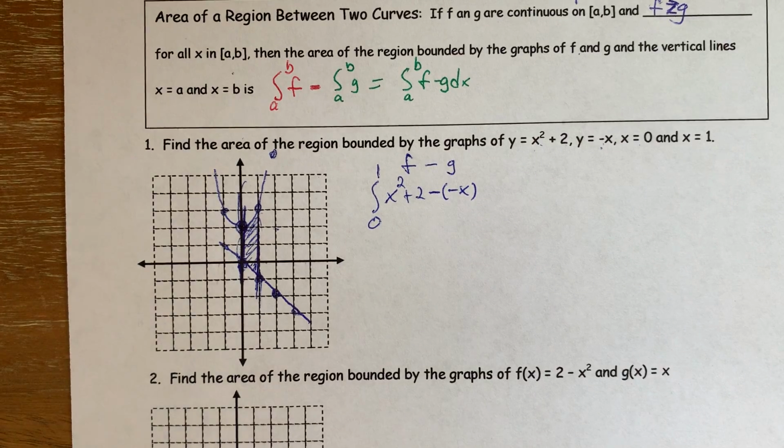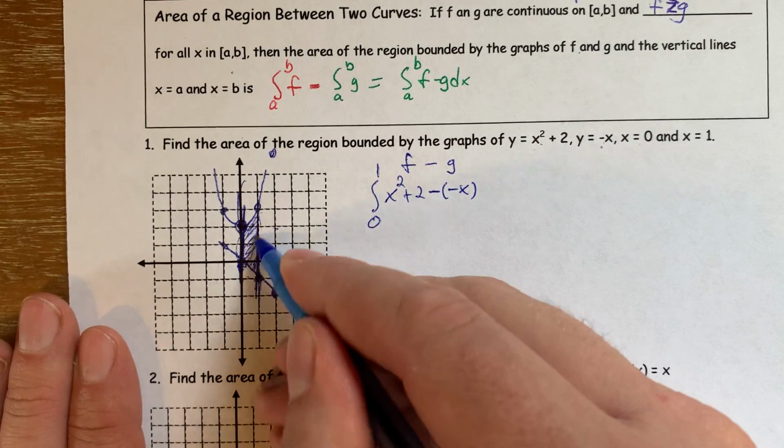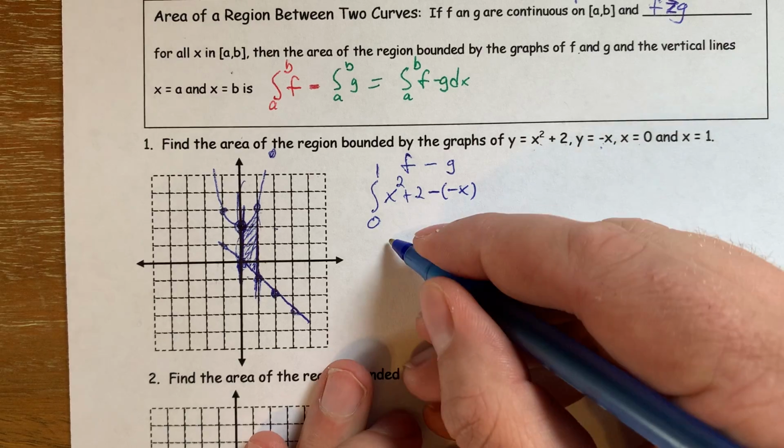So this should make a lot of sense, guys. We're doing like the top one minus the bottom one. That's the area between them. Okay, so let's do the antiderivative.